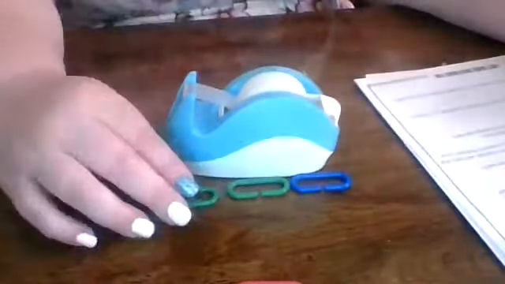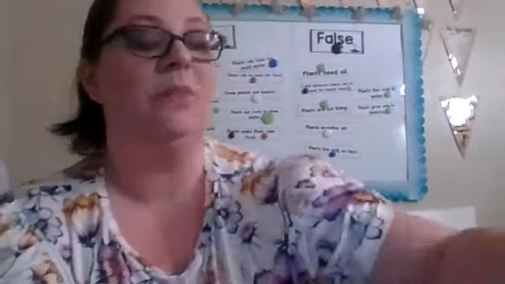When we estimate, okay, because today we're going to continue working on estimation, is it okay if you end up being wrong? Yes. Okay, just remember, if I were to ask you, how many linking cubes long do you think this tape dispenser is? 10 million trillion.